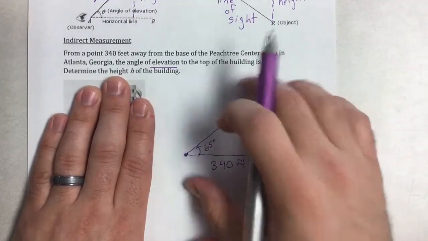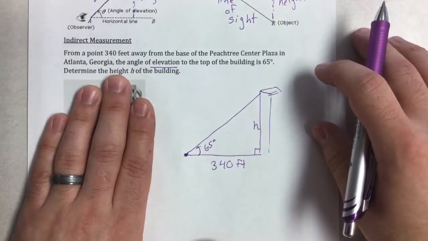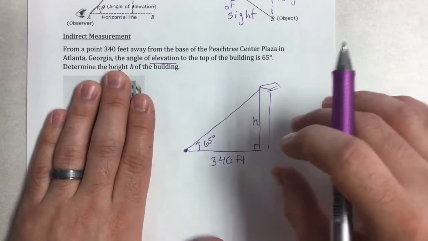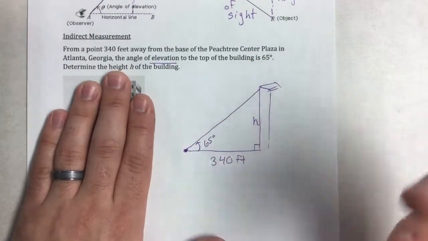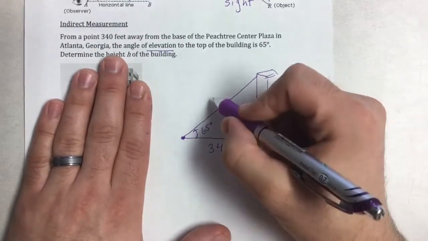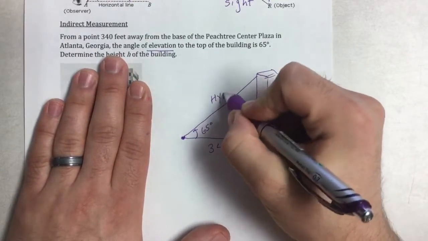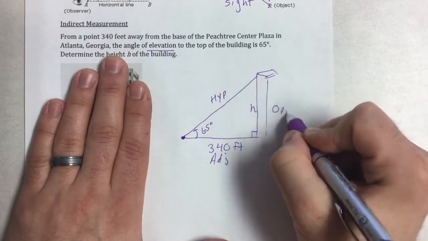Once we have our diagram, we can use the skills seen in the previous lesson, where we can just set up a trig function and solve our variable. So looking at what we have, our hypotenuse, our adjacent, and our opposite.